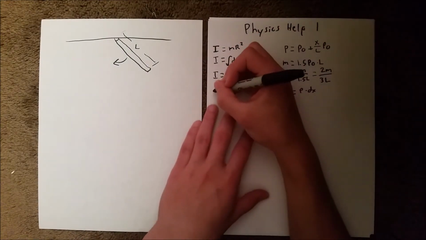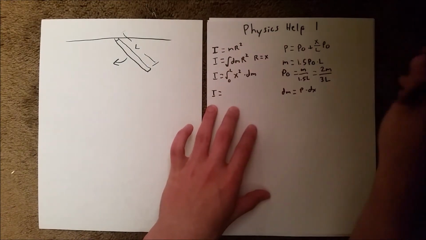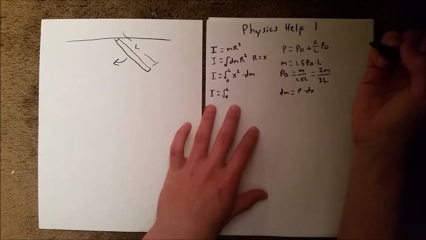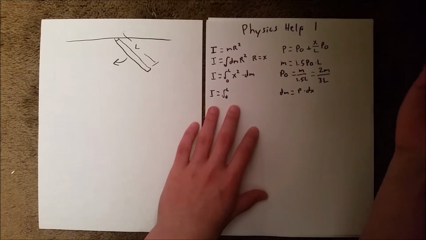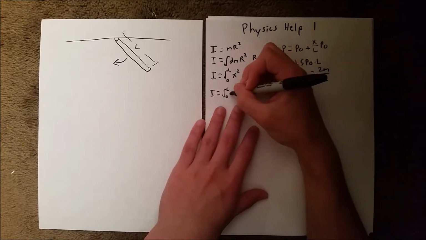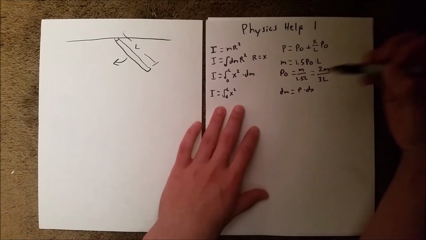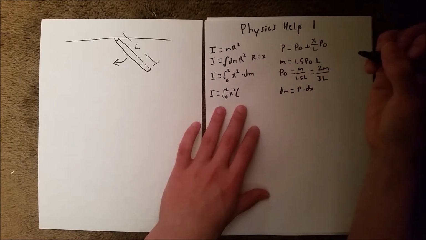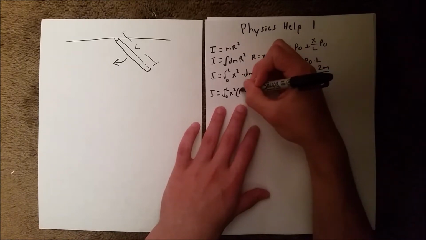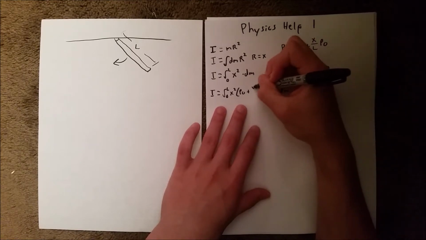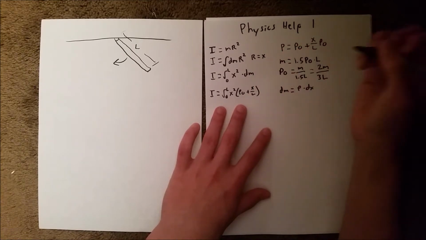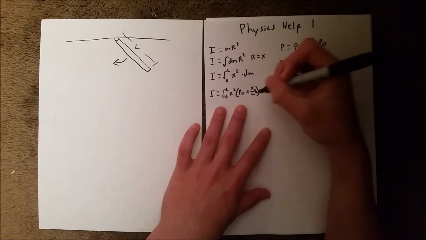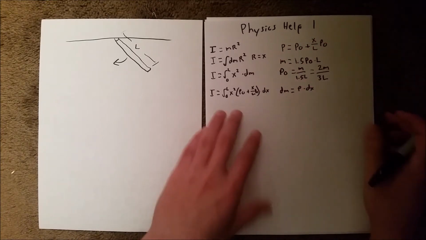So we can rewrite this equation again as inertia is equal to the integral from 0 to L of x squared, and our rho is the same as our rho up here, so we plug this in, and we get rho 0 plus x over L, oop, I forgot another rho in there, rho 0, times dx.